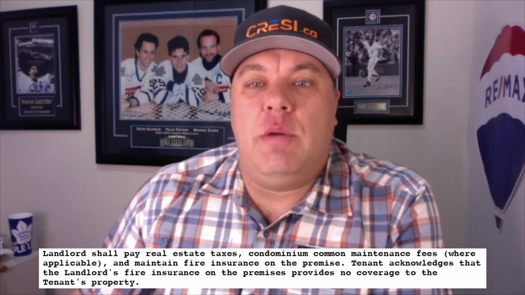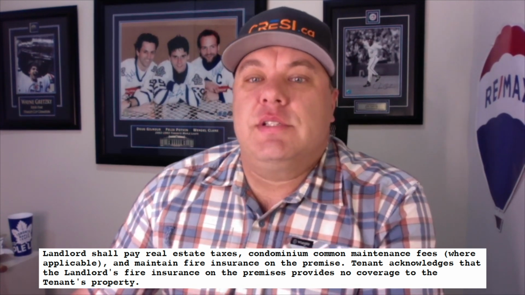That's correct. Landlord shall pay real estate taxes, condominium common maintenance fees where applicable, and maintain fire insurance on the premises. Tenant acknowledges that the landlord's fire insurance on the premises provides no coverage to the tenant's property. That's going to be contents insurance.